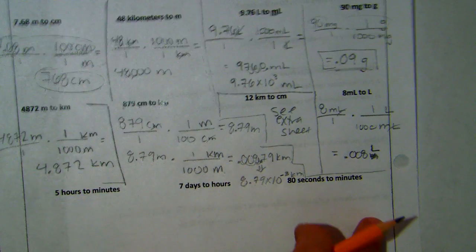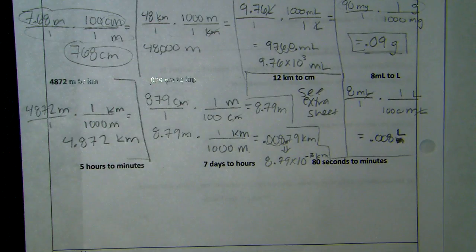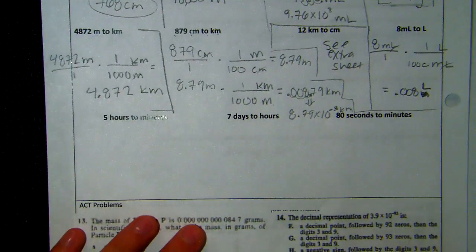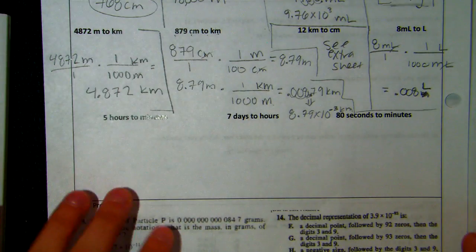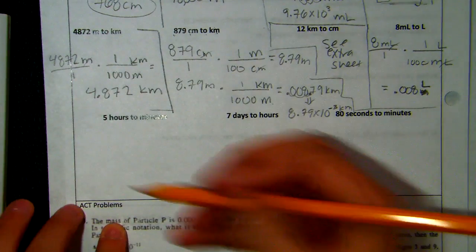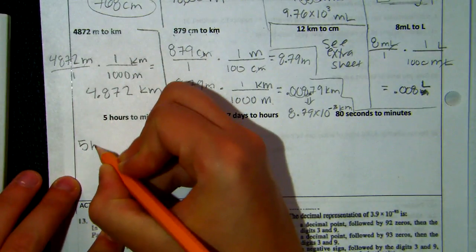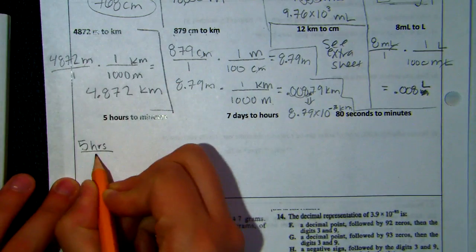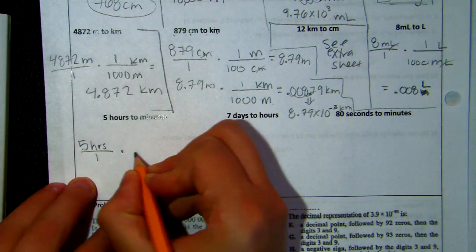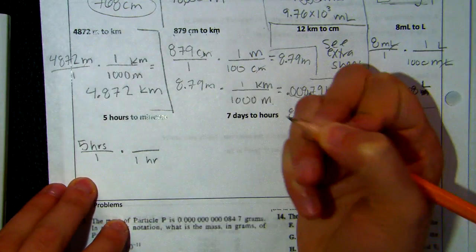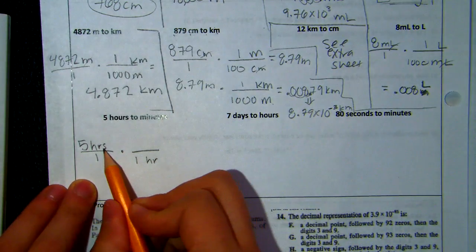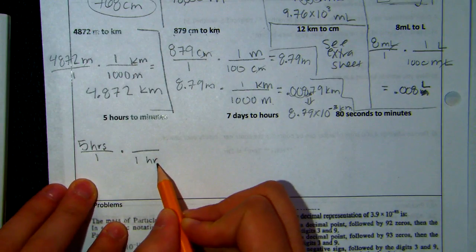Now we're moving on to time conversions, which is something a little bit different, but is also really good. So let's work on this. So we're going from 5 hours to minutes. So again, we start with what we know. 5 hours, I'm going to abbreviate hours, HRS, over 1. How many minutes are in an hour? So for every 1 hour, making sure again that we have hours on the top, so we're going to have hours on the bottom.